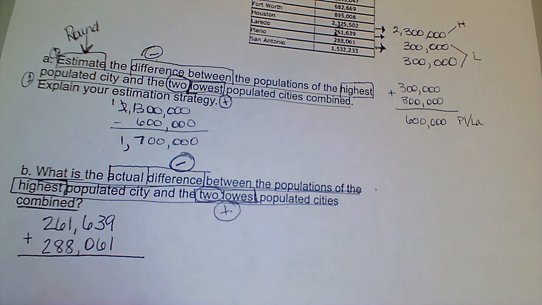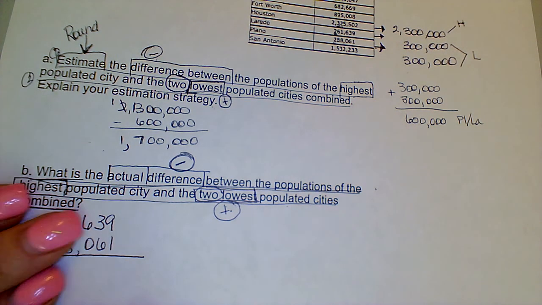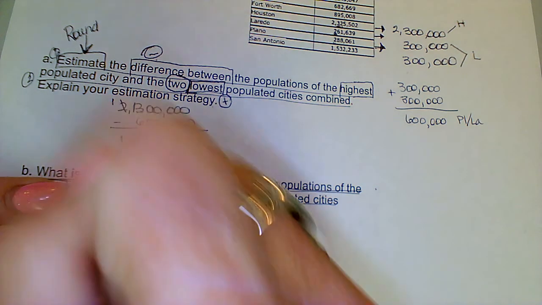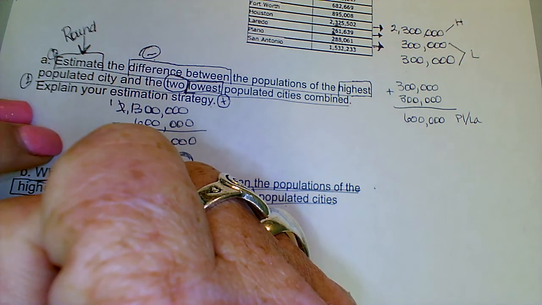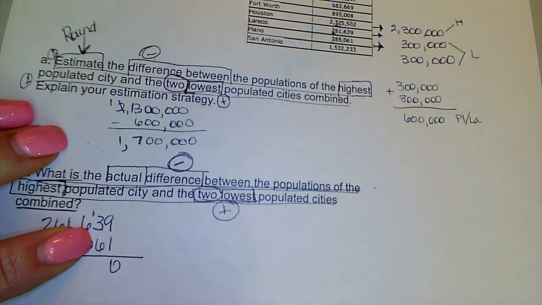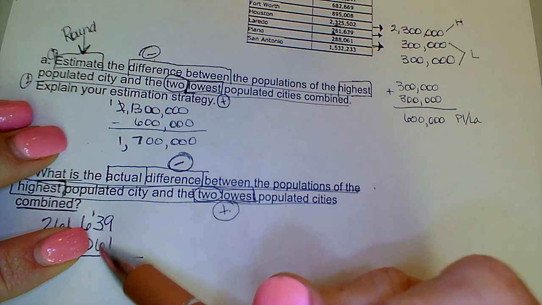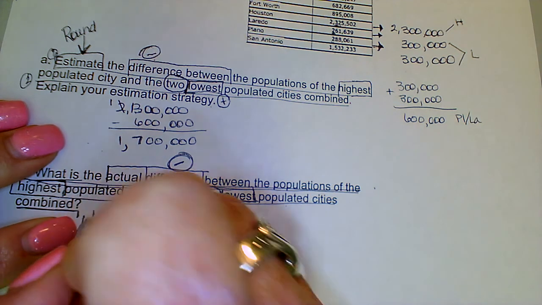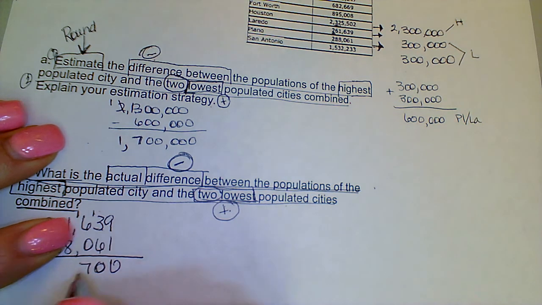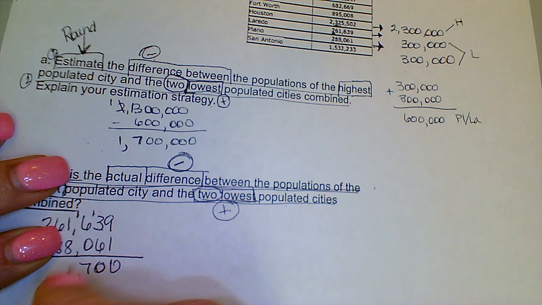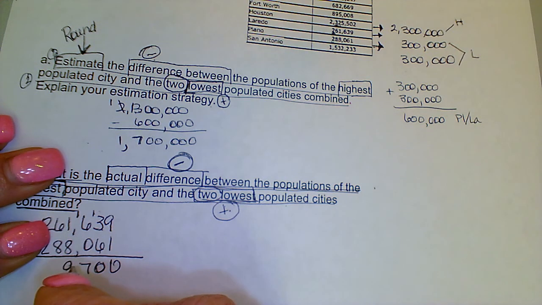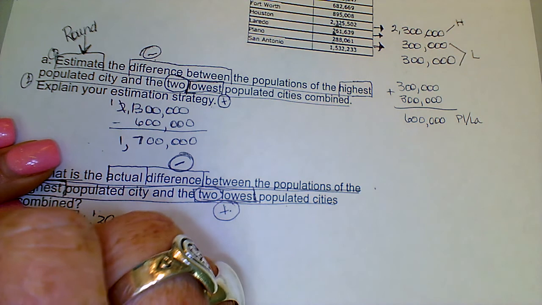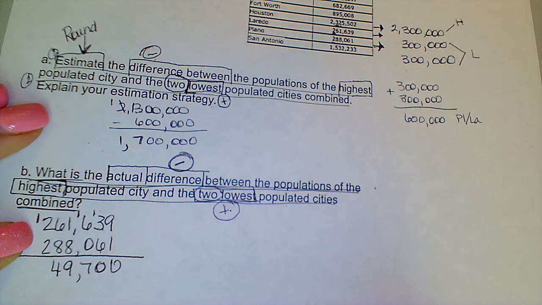It makes our math easier to do in our head. So what's 9 and 1? What's 7 and 3? 6 and 1? 8 and 1? 8 and 6? Excellent. How about 3 and 2?